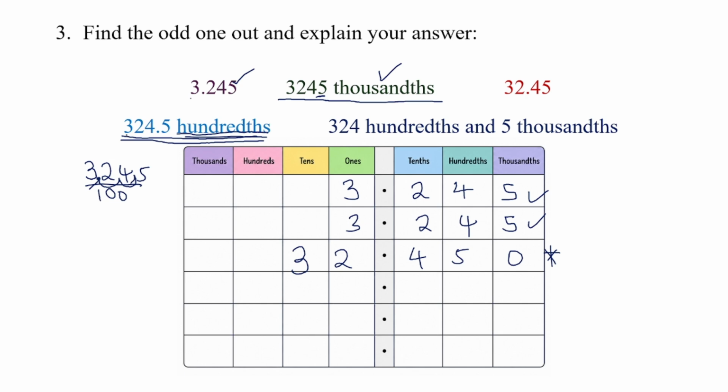So it means 324,5 hundredths is the same as 3,245, or 3 and 245 thousandths. So this is 3,245, which is the same as the other two, this one and this one.